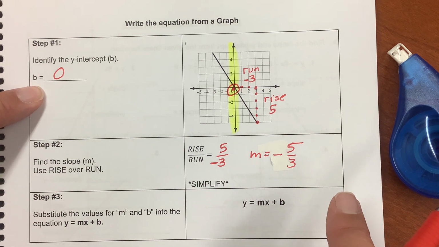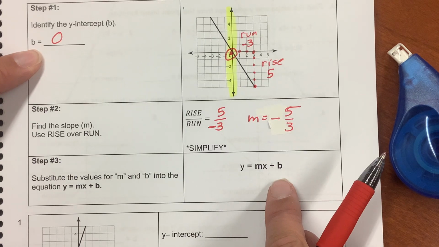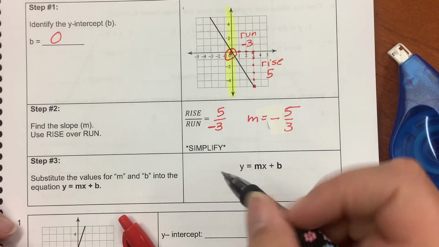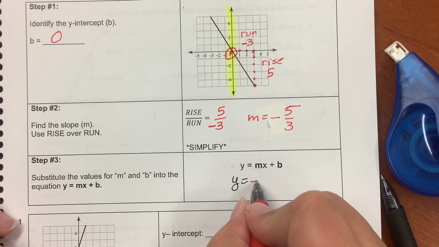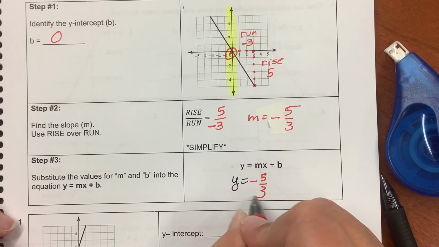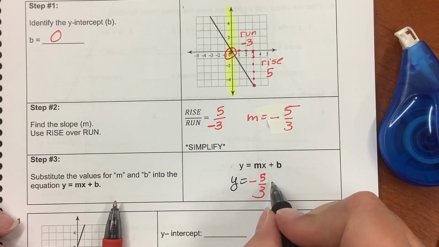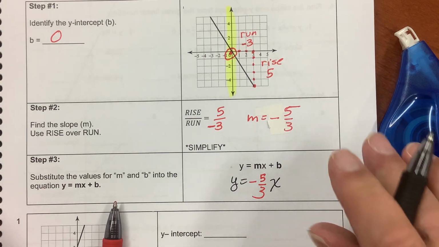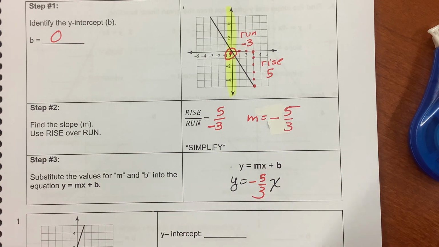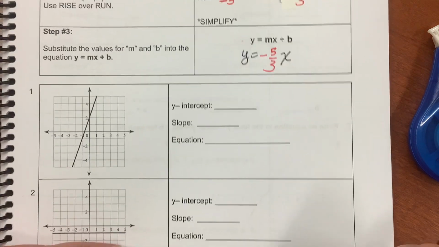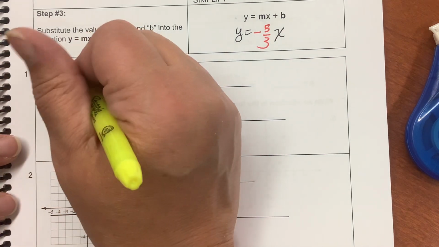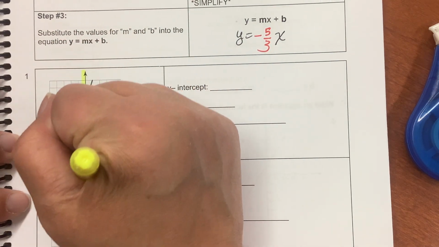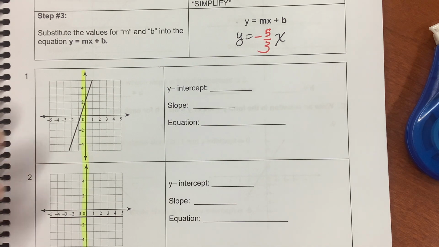B is 0. So y equals mx plus b. Y equals -5/3 x. And I'm not even going to write +0 because it's not necessary. Let's do a couple of practice problems. Well, I'm going to highlight my y. Actually, I'm going to highlight both my y's since they're right together. And I'm going to put my highlighter away because I don't need it anymore.